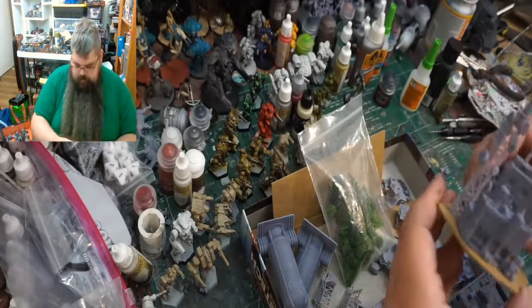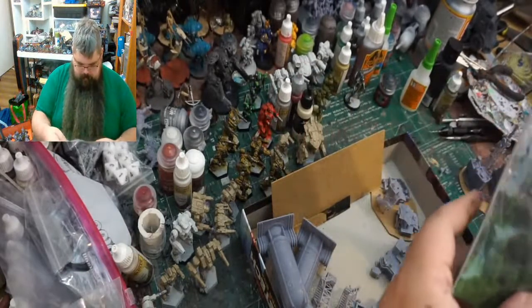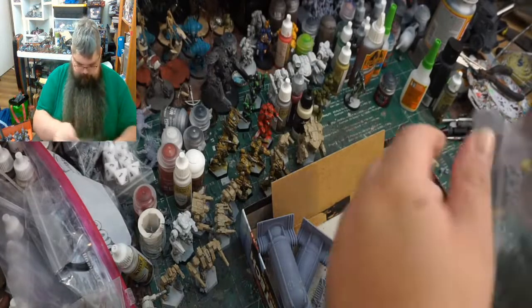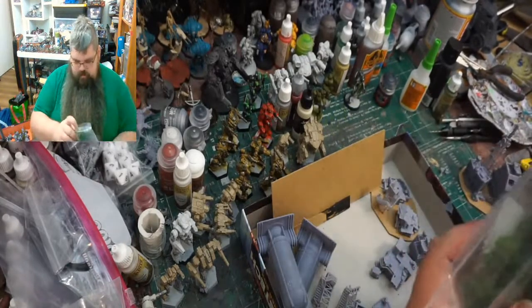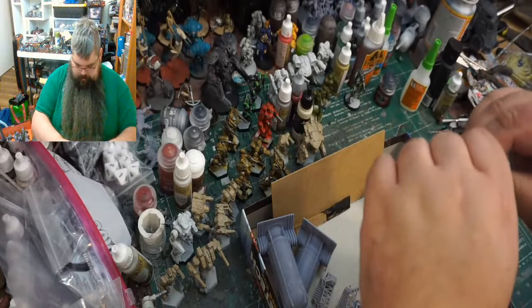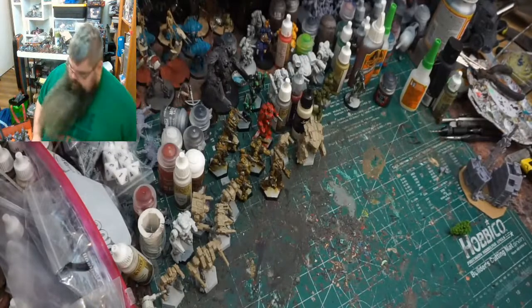No, I think that's what we'll do. We'll just do one tree. Let's make it a big one. Feeling a big tree. We'll use that one. Alright.